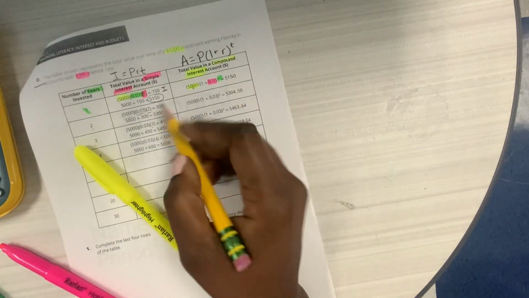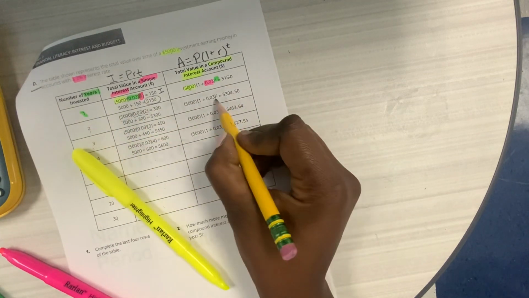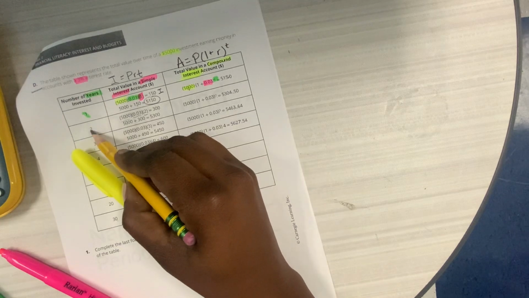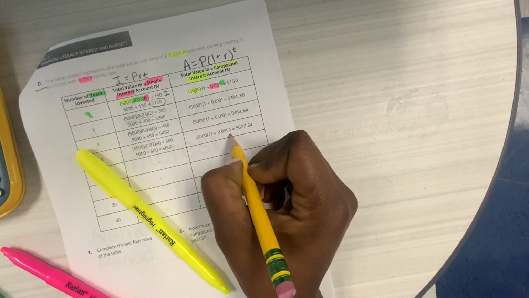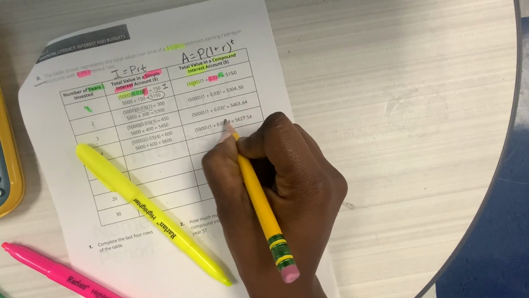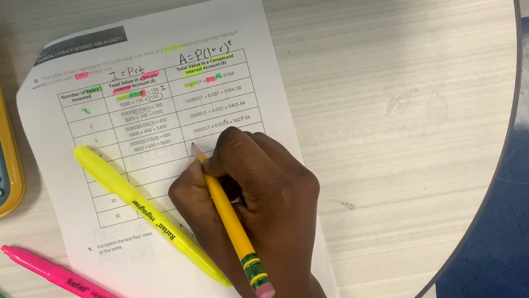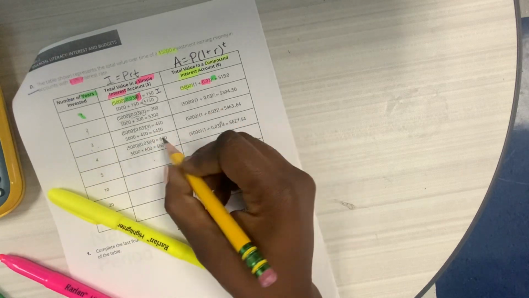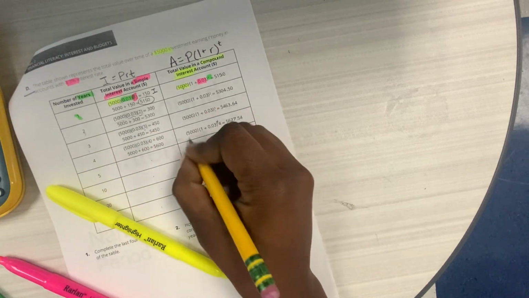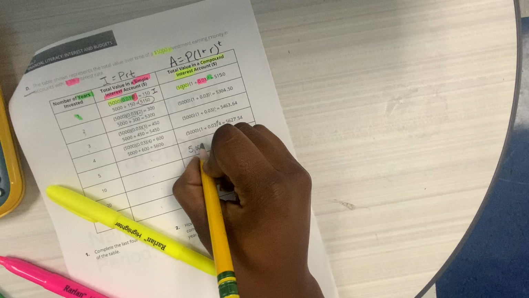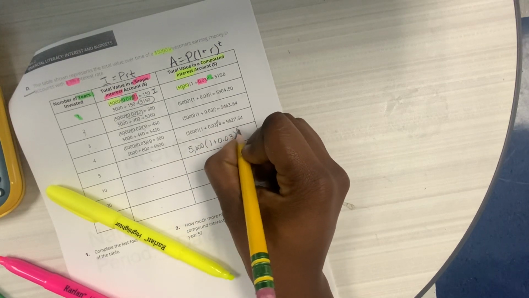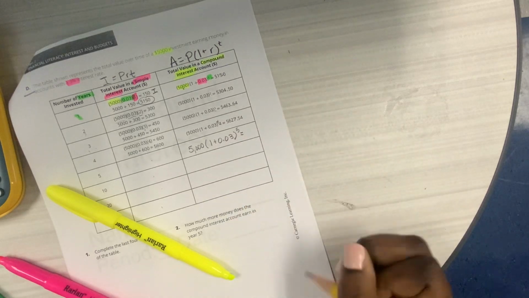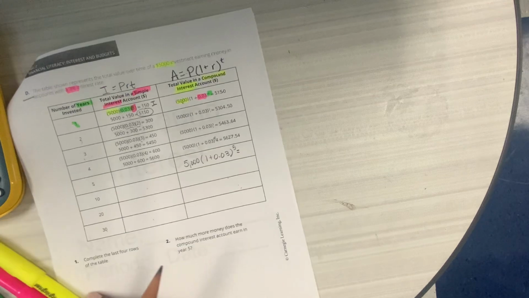They continued this, so instead of 1 year, they did 2 years. Then the next one they did 3 years. Then the next one they did an exponent of 4 years. So you have to continue this process using 5 years. 5,000, open parenthesis, 1 plus 0.03 to the 5th power, and figure out the total. And then figure it out for 10 years, 20 years, and 30 years.